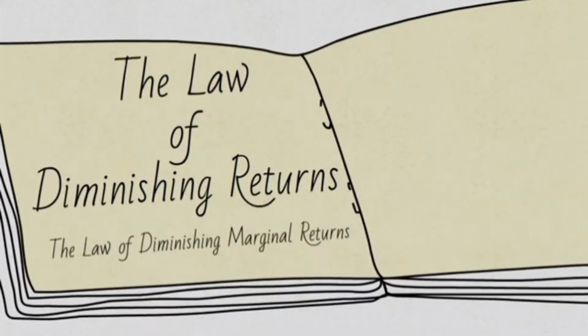Hello once again. So right now we are looking at the law of diminishing returns. Diminishing means a decrease. Returns, take it as your profit. And marginal means additional. So let us see the textbook definition.